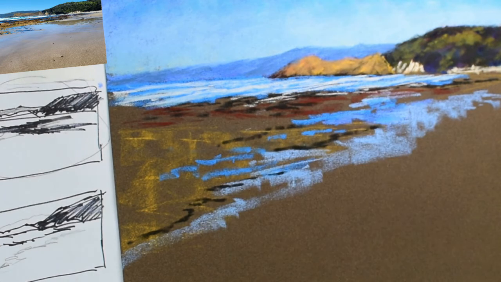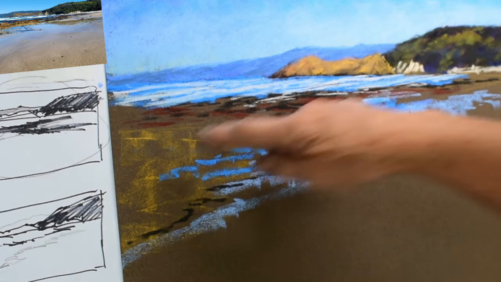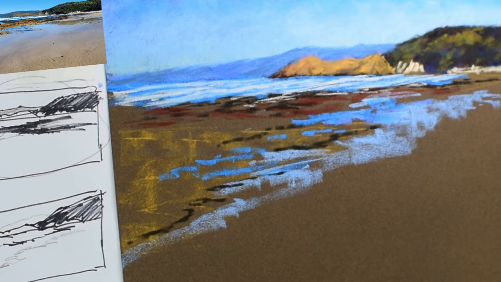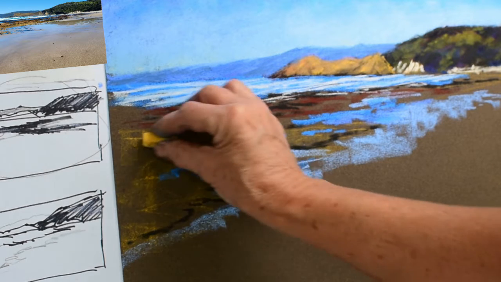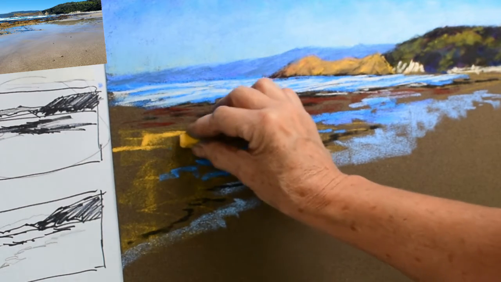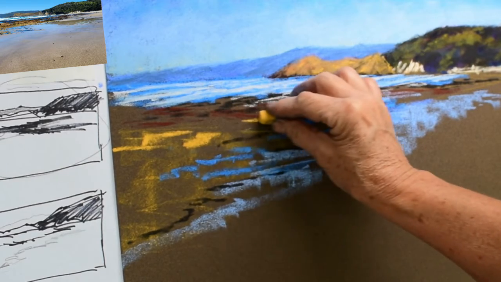So it's coming along. I want to reflect some of these colours down here. It's sort of all very organically. Of course, it's very organic. What a dumb, stupid thing to say. It's very.